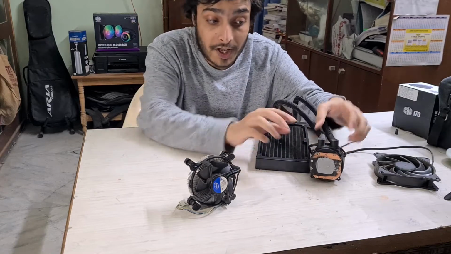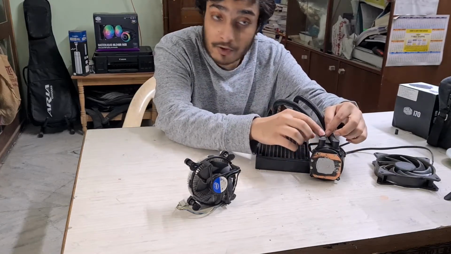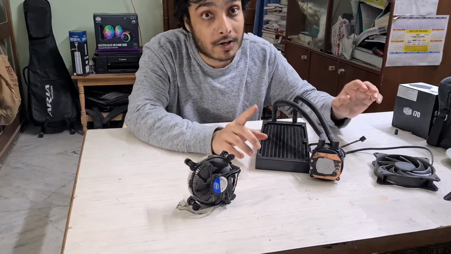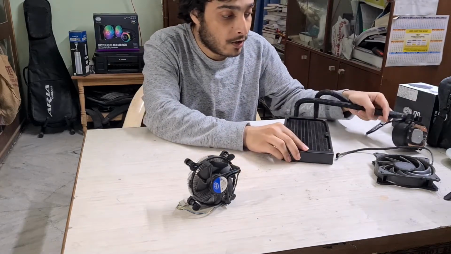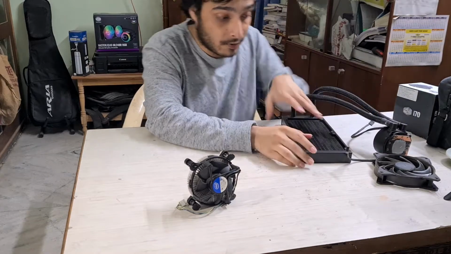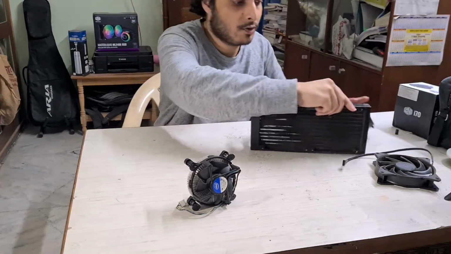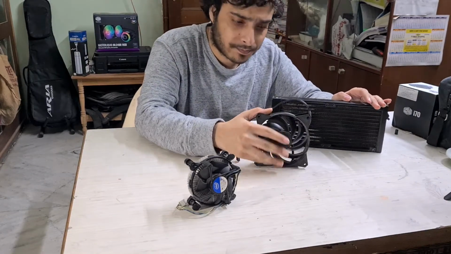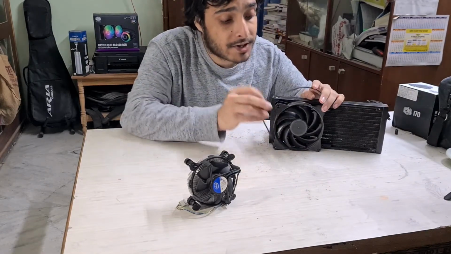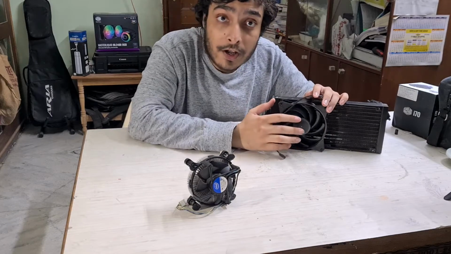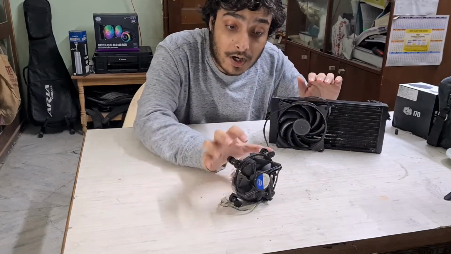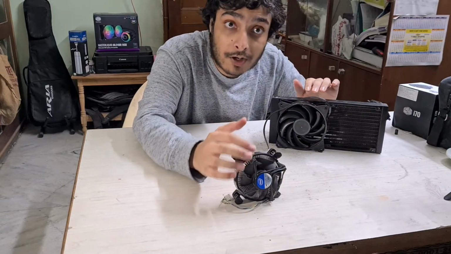Now if we talk about an AIO, this pump is responsible for pushing all the liquid throughout the radiator. The main cooling happens in the radiator. If you look at these radiators as a whole, we have fans like these. When these high static pressure fans are attached to your radiator, they are pulling air and passing it through the radiator. They're doing something similar to how this air cooler is working, right?